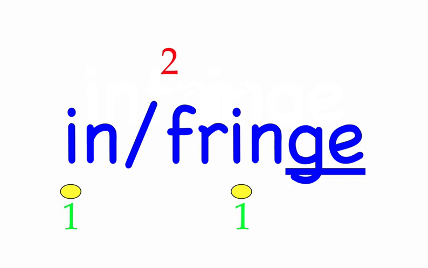We underline GE because it is a team, and we know it's a team because the E's only job here is to cause the G to represent its second sound. It's not causing the I to represent its long sound.